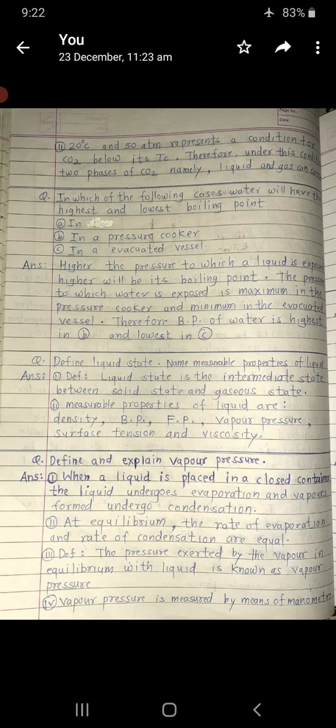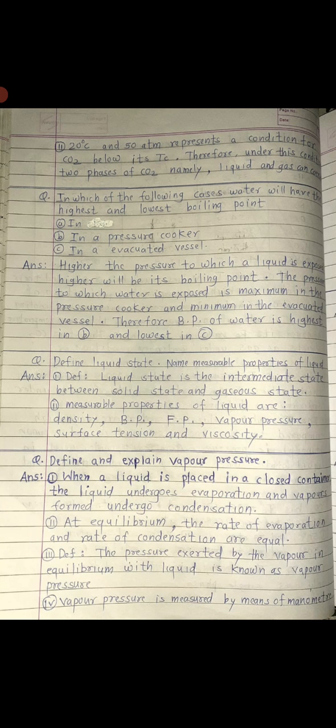What is equilibrium state? The state at which rate of forward reaction is equal to rate of backward reaction. That is known as equilibrium state. So that's why at equilibrium, the rate of evaporation and the rate of condensation are equal. So definition of vapor pressure: the pressure exerted by the vapor in equilibrium with liquid is known as vapor pressure.